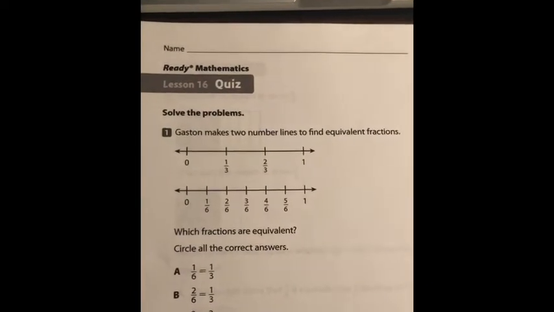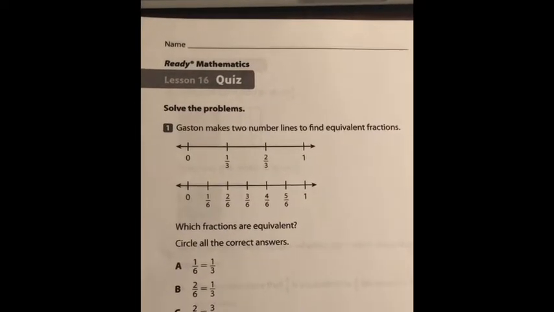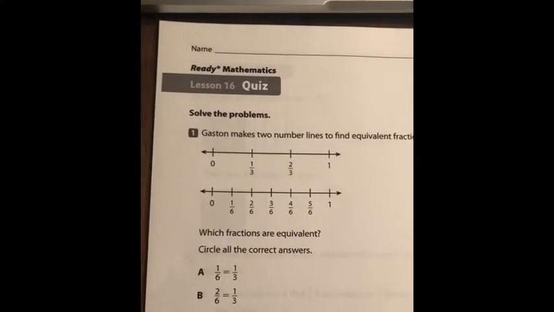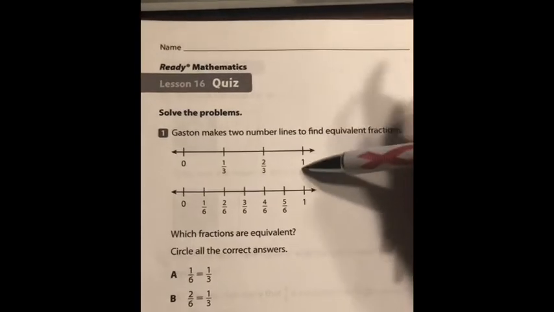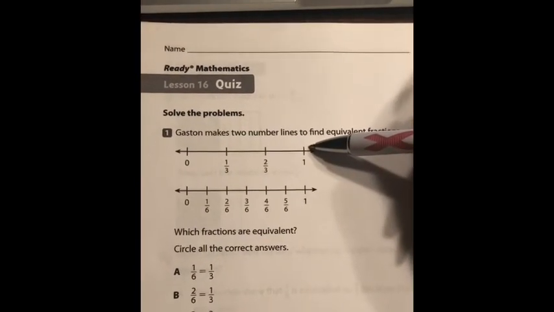Now I'm going to show you 2 more ways that you can identify equivalent fractions, or you can figure out what is an equivalent fraction to another fraction that you already have. Okay, so our first example is Gaston makes 2 number lines to find equivalent fractions. And so you see that he has a number line here. It's broken up into 3s.